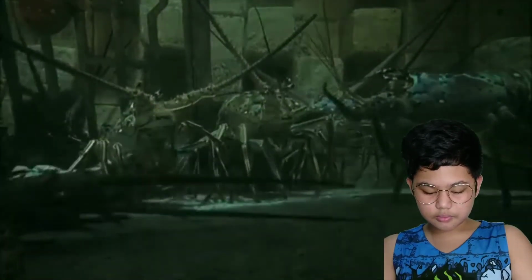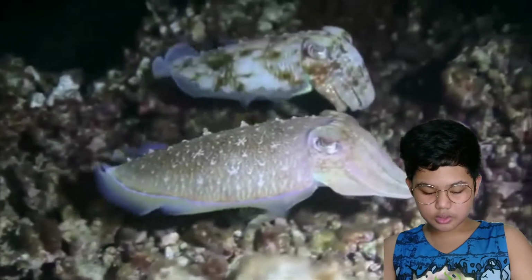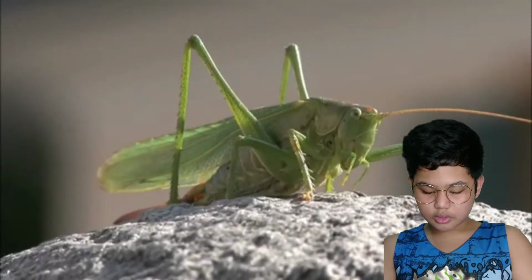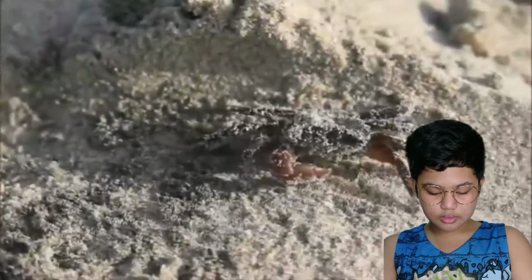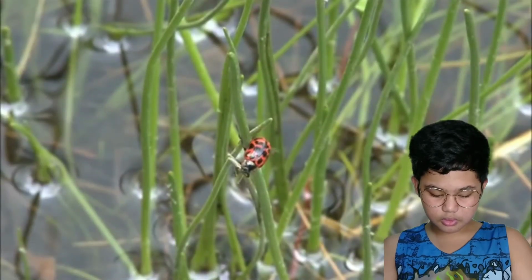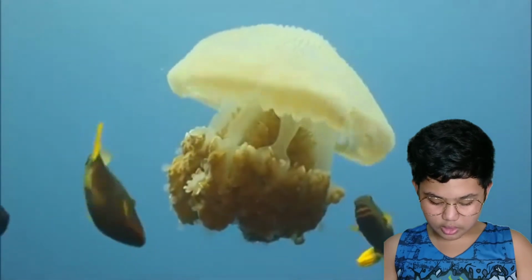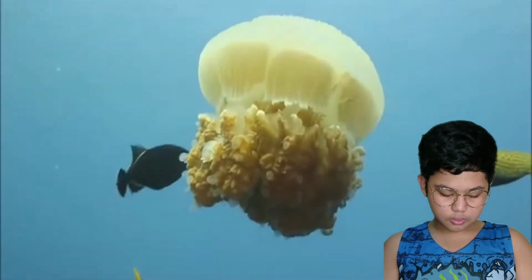Some examples of invertebrates are octopus and squids, insects, arachnids, starfish and sea urchins, jellyfish, crabs and lobsters, clams, and many more creatures on land. Most invertebrates are fairly small, but in the water, they may grow to much larger sizes as the water will support them even without a skeleton.